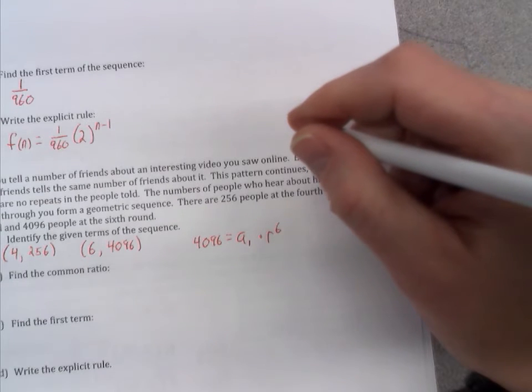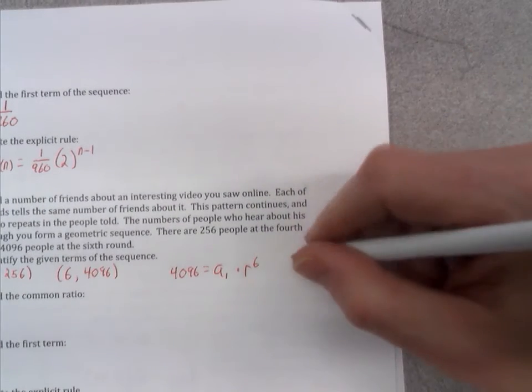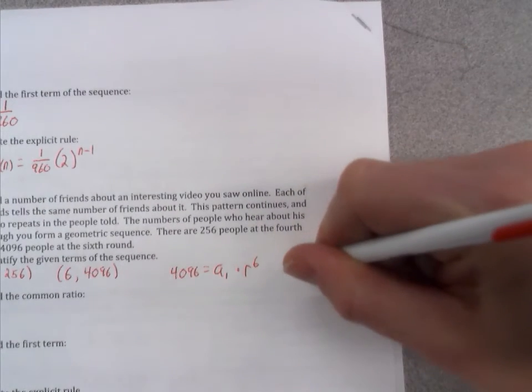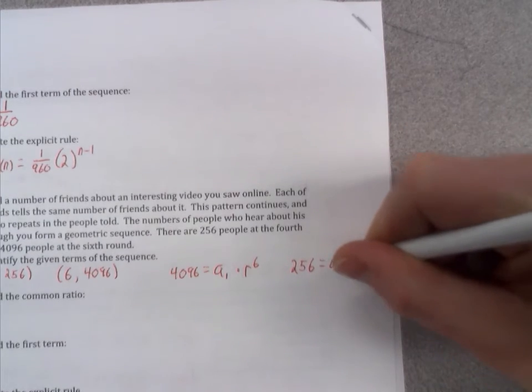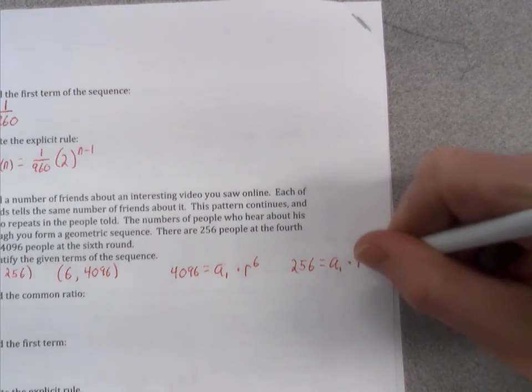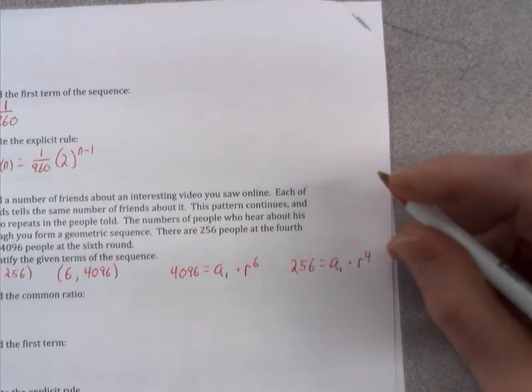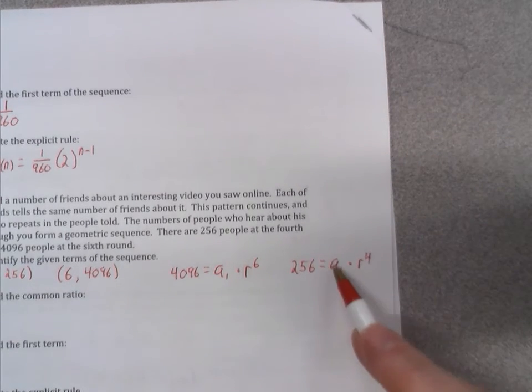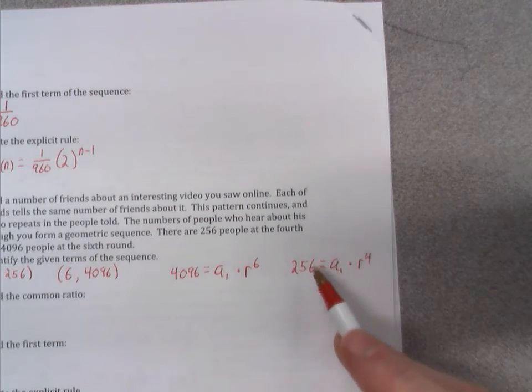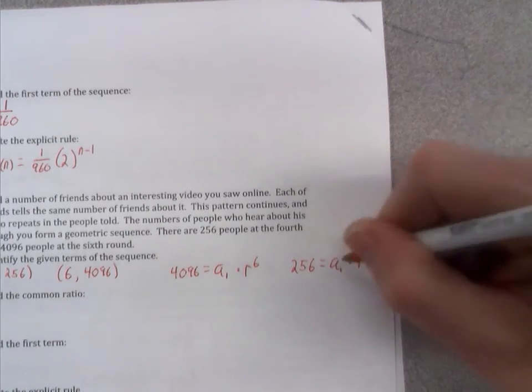Again, we can do some rearranging if we would like. We also know that 256 is going to equal a of 1 times r to the 4th. So that's the 4th position. We can rearrange either one of these and substitute it into the other one. I'm going to rearrange this one.